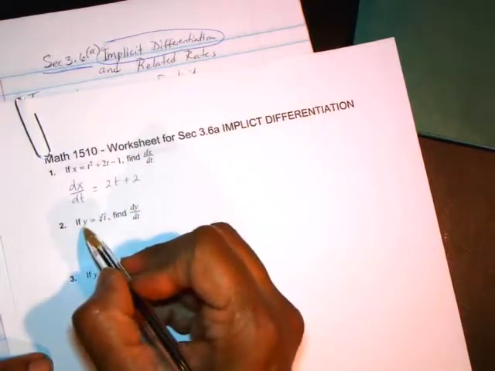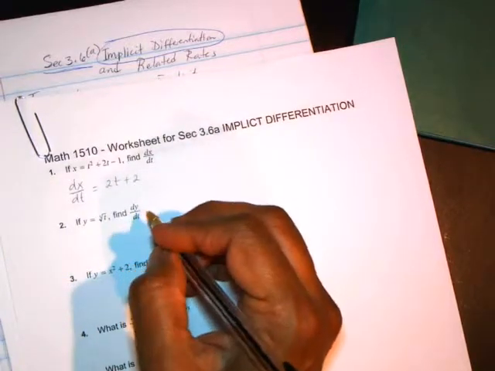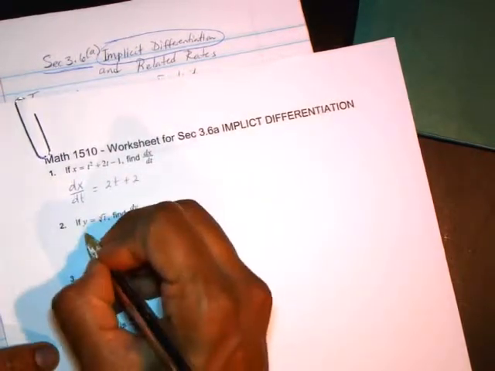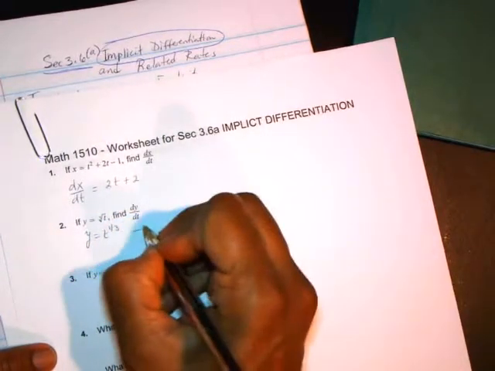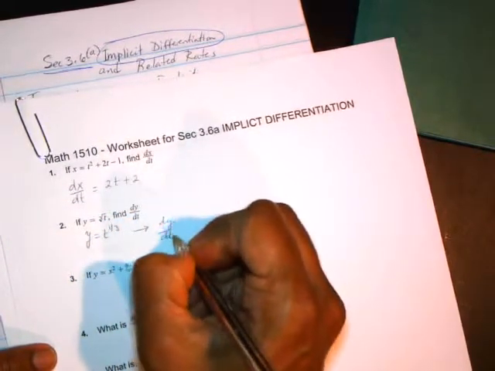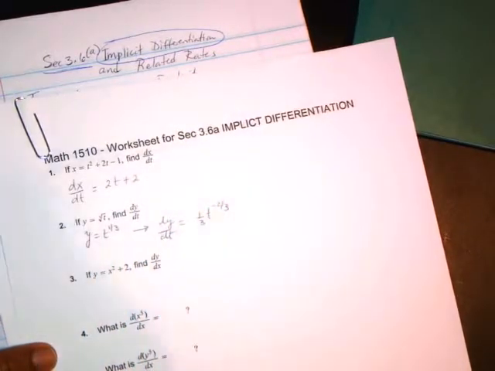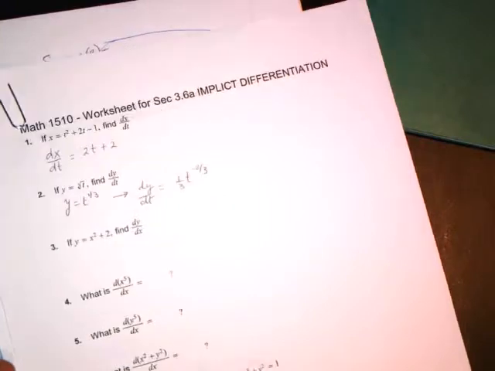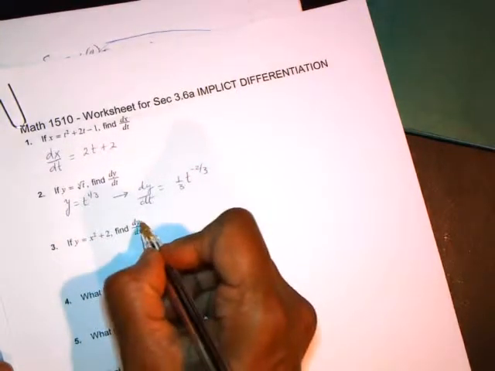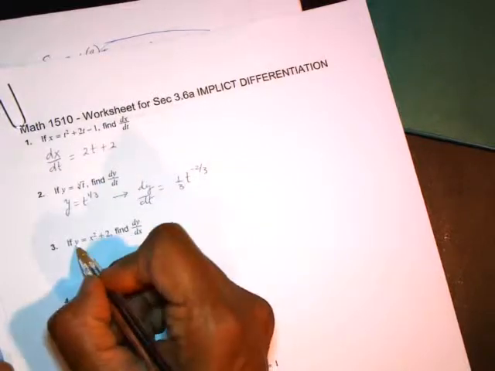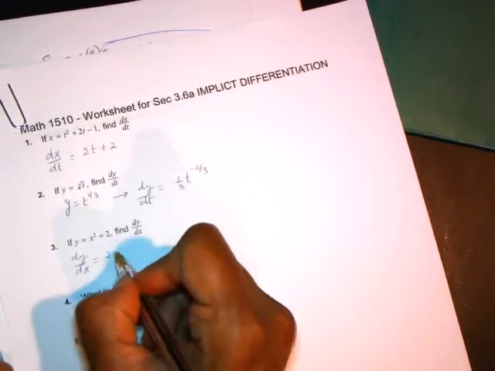Over here we have y in terms of t. So to find dy dt, we're going to first rewrite it as t to the 1/3, and then we'll get dy dt is 1/3 t to the negative 2/3. So far so good, nothing different. Over here we need dy dx, the derivative of y in terms of x. Well, y is in terms of x, so that's easy to do. Dy dx is just 2x.